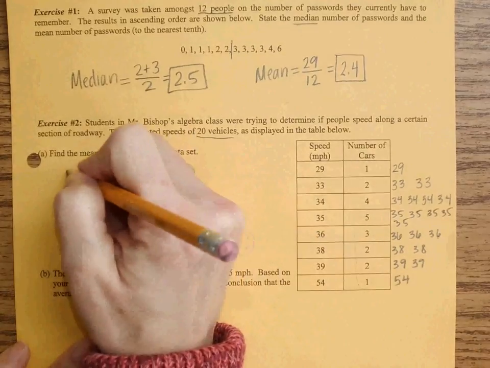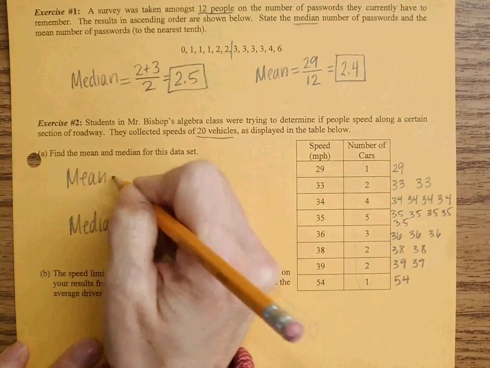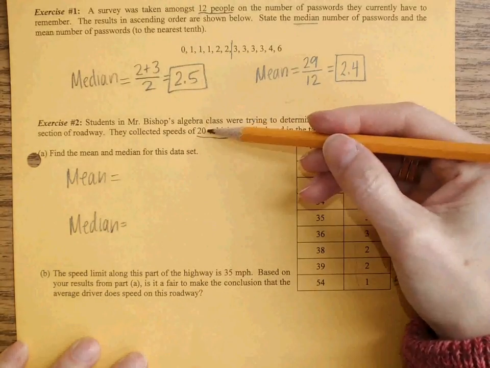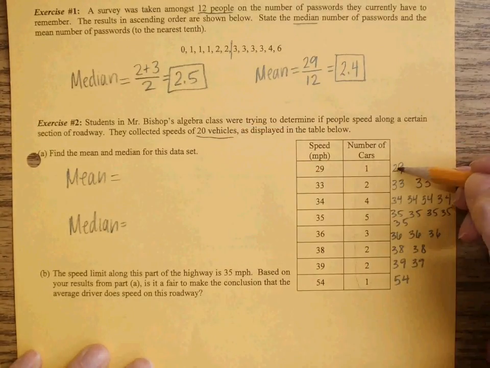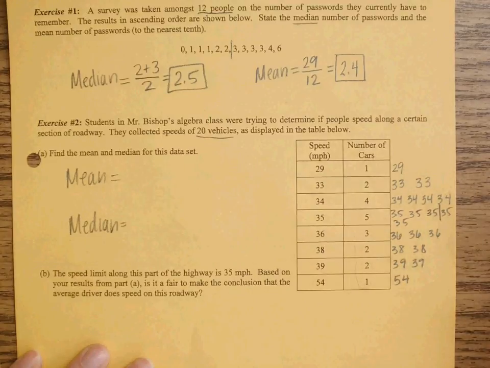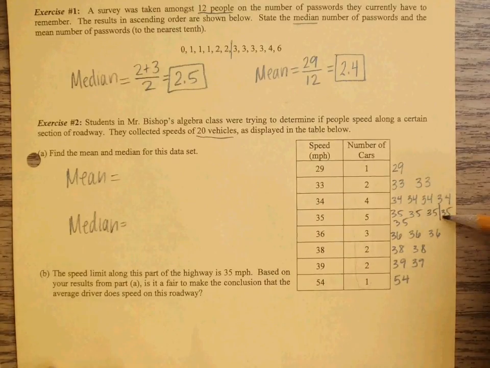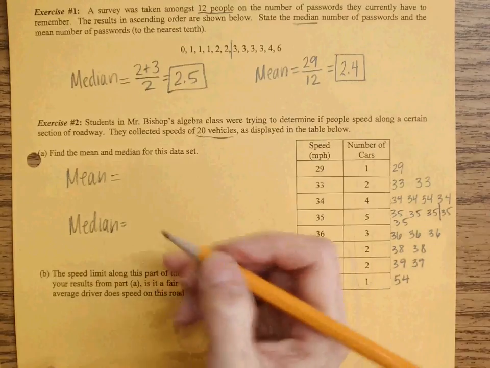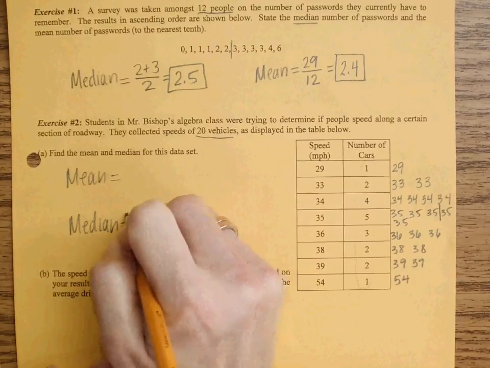The other option, because again we are finding the mean and the median, is just to count to half of 20. So half of 20 is 10. So if I count over 1, 2, 3, 4, 5, 6, 7, 8, 9, 10, this is 10. So I'm going to divide it right here. I should have 10 on my second half. 1, 2, 3, 4, 5, 6, 7, 8, 9, 10. And I do. So my median, I would add them together and divide by 2, but they happen to be the same number. So I can just write down that I have 35 miles per hour.